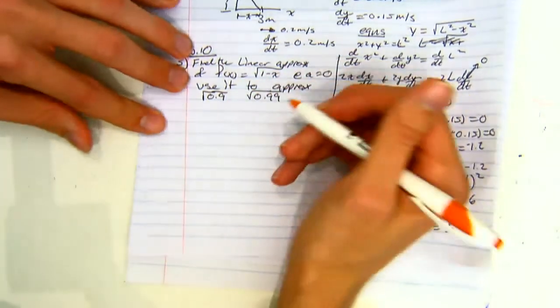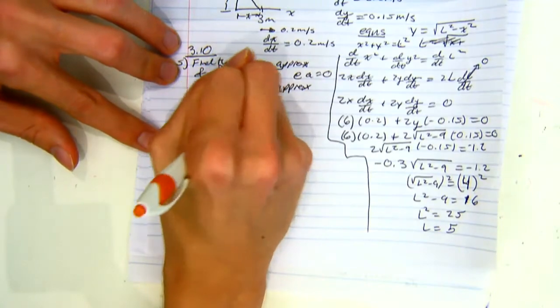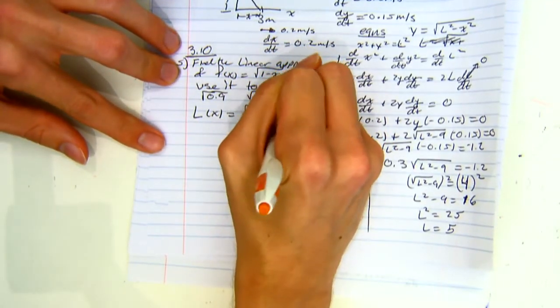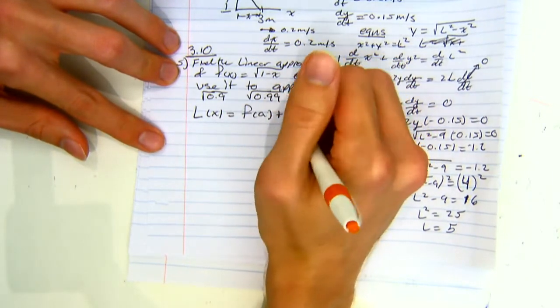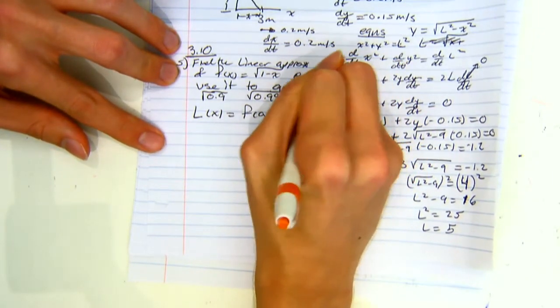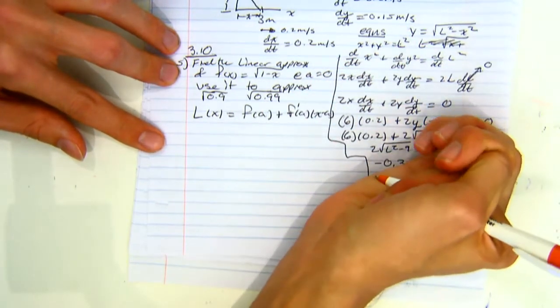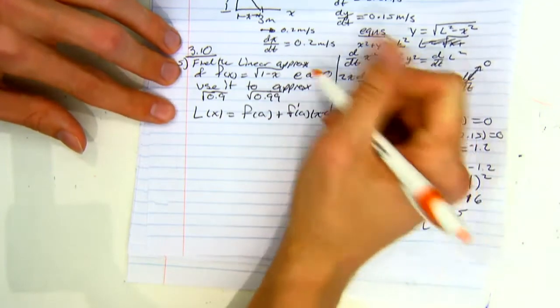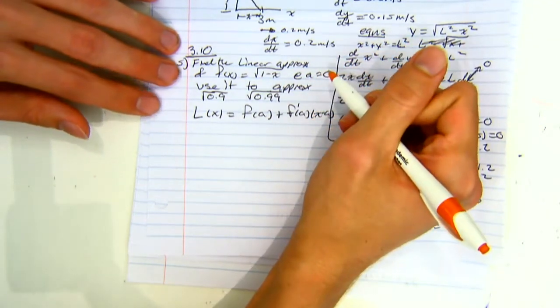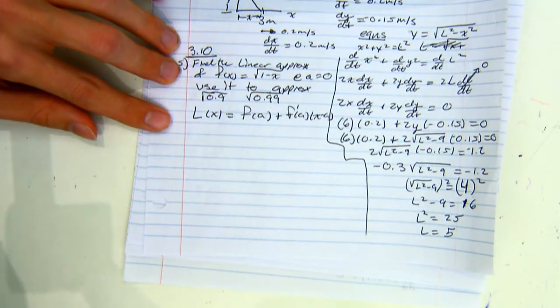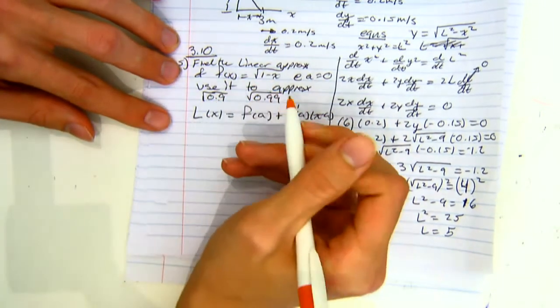All right, so our equation for linear approximation is this. L of x is equal to f of a plus the derivative of f of a times x minus a. In this problem, they provided us with a. So a is equal to 0. And we want to approximate these values.